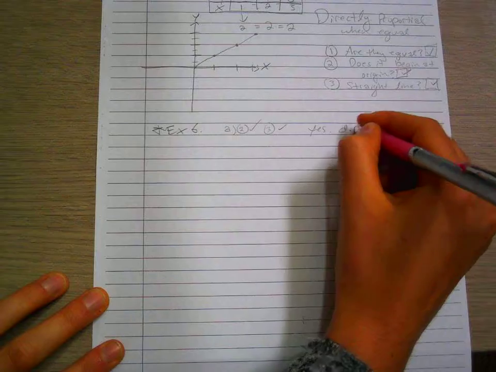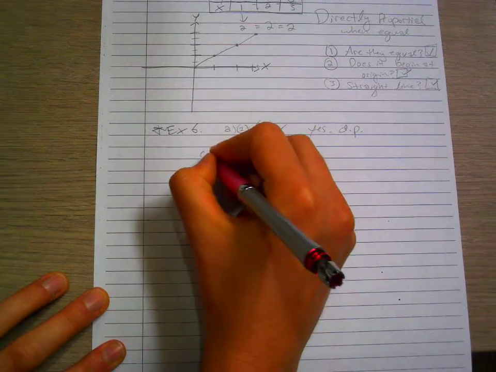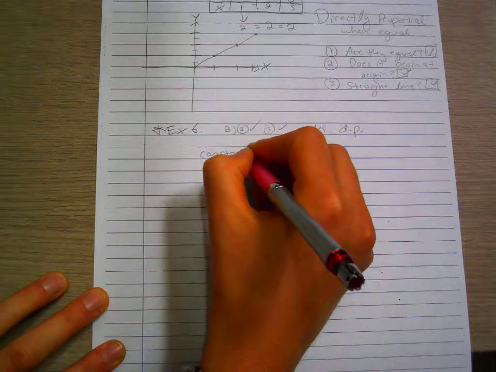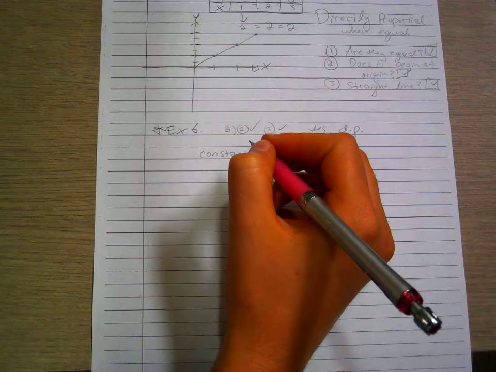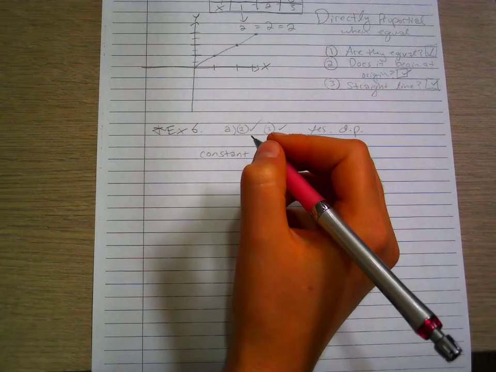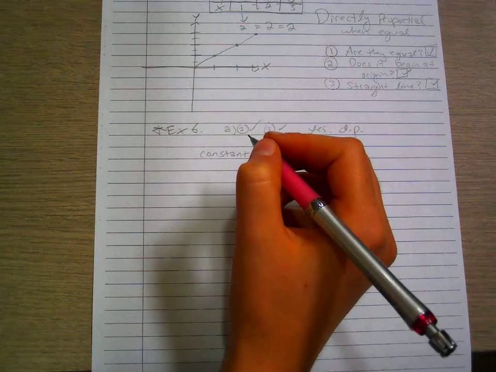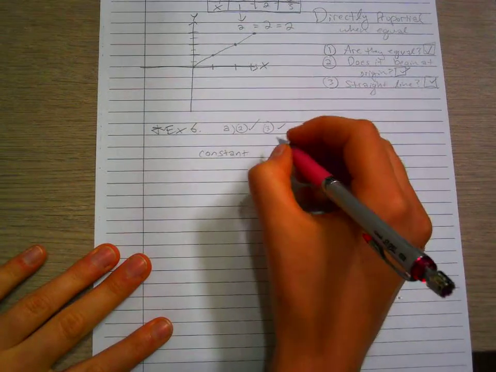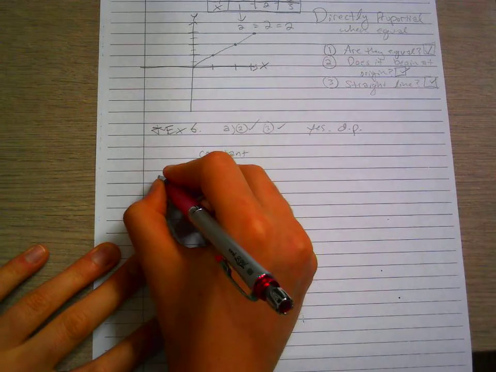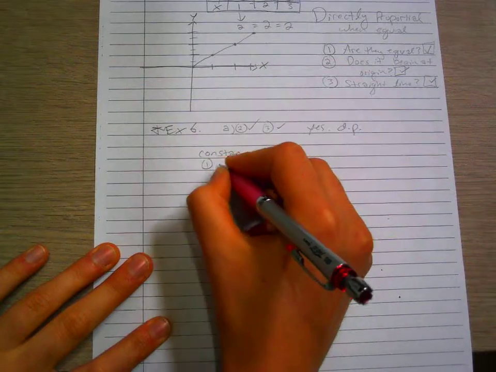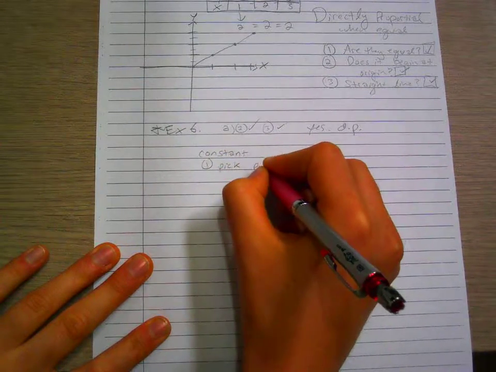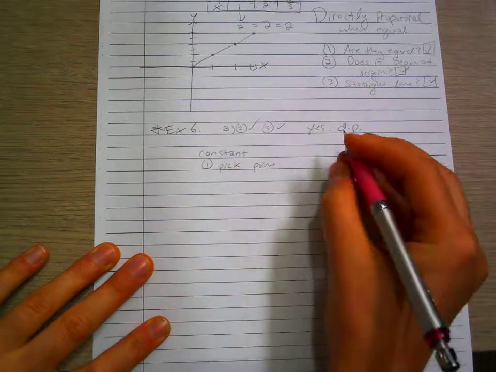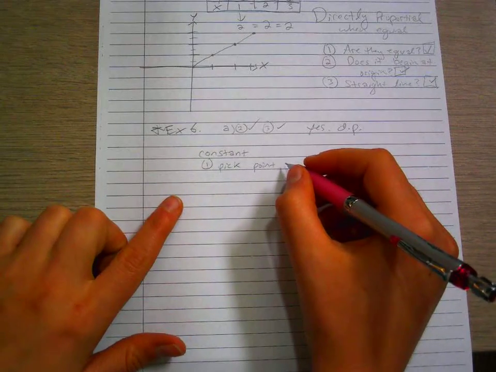Constant of proportionality, we can find a point that it passes through. So you're going to find the constant, you're going to pick a point. Like, for example, I will pick the point on this graph, 1 and 10, because it goes over to the 1 and up to the 10.